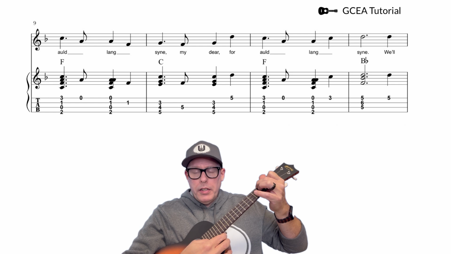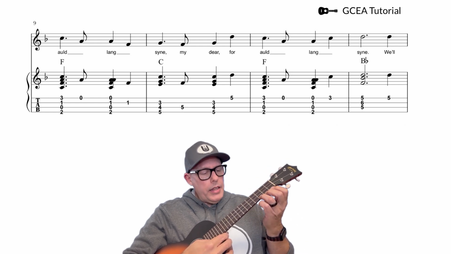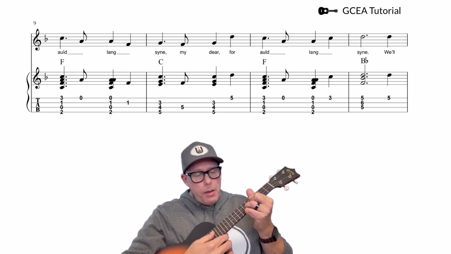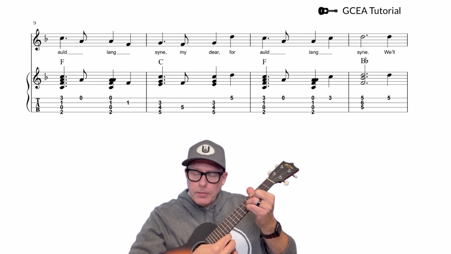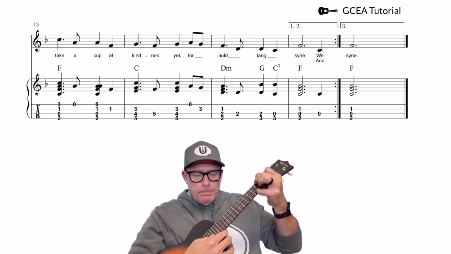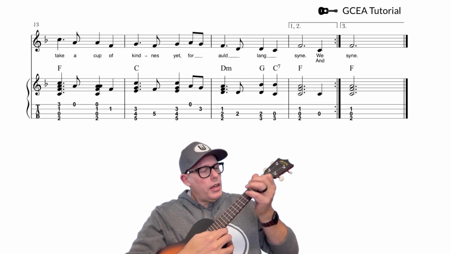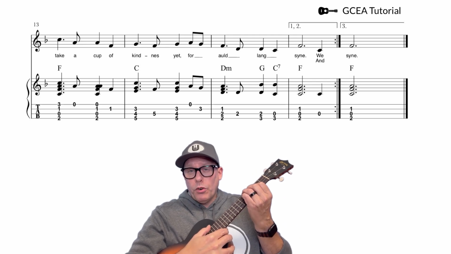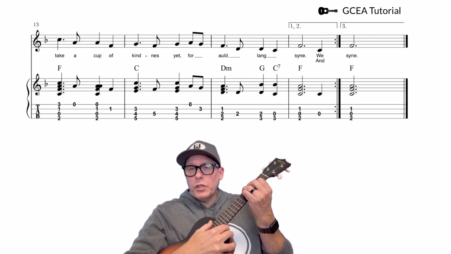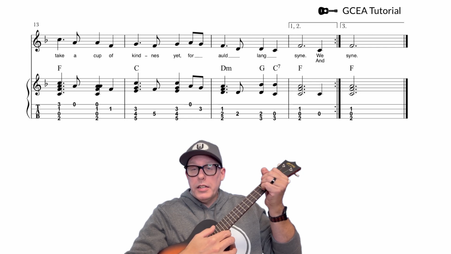First string open, F chord, first string, third fret, and then a B flat at the fifth fret, or the G shape at the fifth fret, strings 3, 2, 1. Repeat the first string, F chord with the pinky on the first string, third fret. First string open, F chord, second string, alternative C shape, strings 4, 3, and 2. Pinky goes down on the third string, fifth fret, strings 4, 3, and 2 again. First string open, second string, third fret, D minor chord.